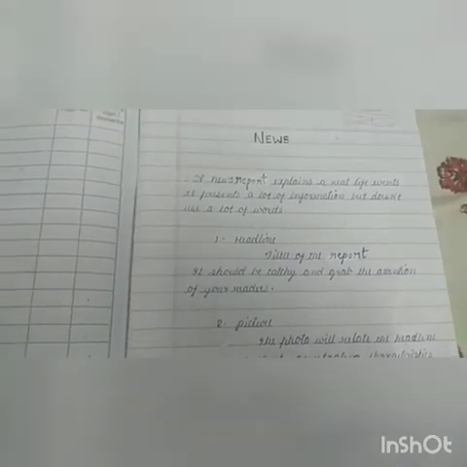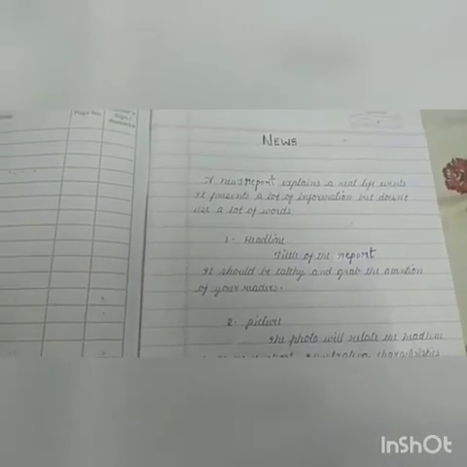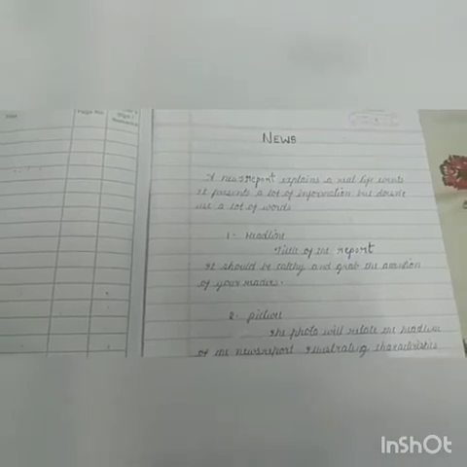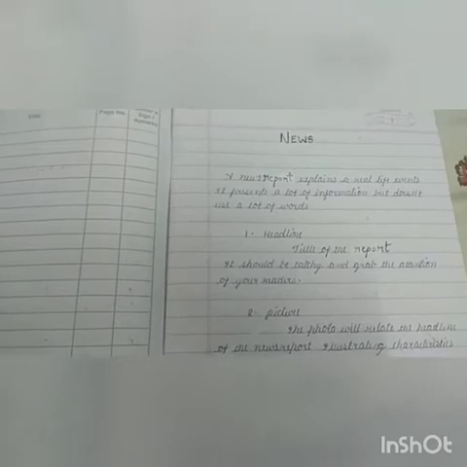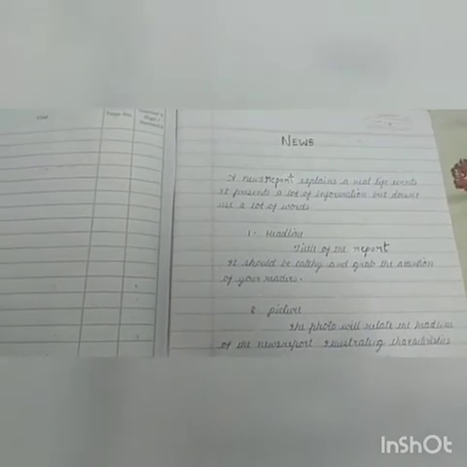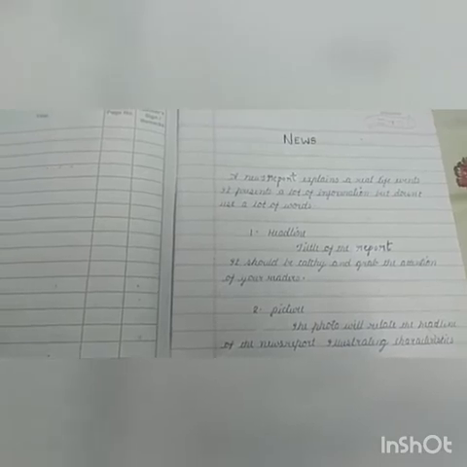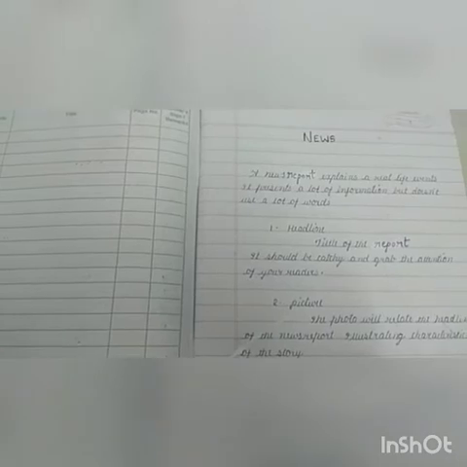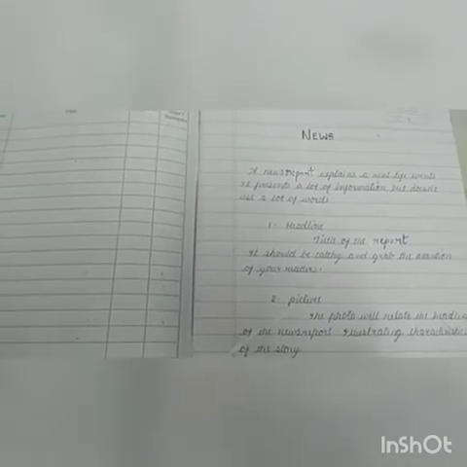Good afternoon, children. Today we are going to learn how to write a newspaper report. As you know, it's a 5-mark question in your writing skills section. Format carries 1 mark, expression 2 marks, and content 2 marks. It comes in combination with the article. You will be given a choice, article or newspaper report.